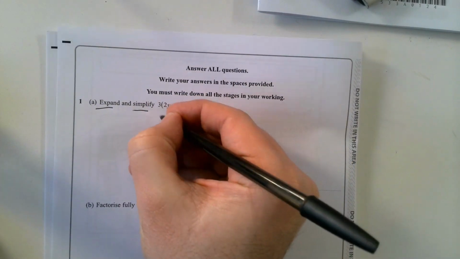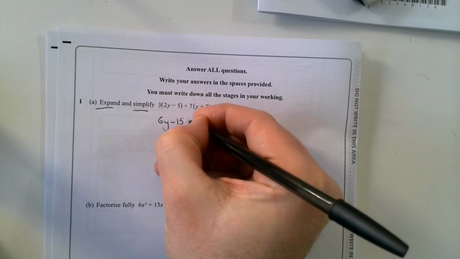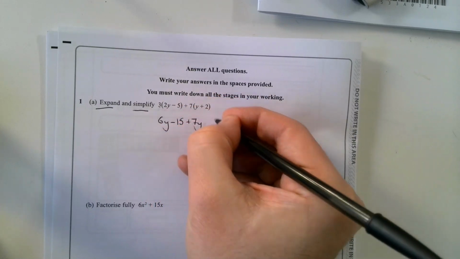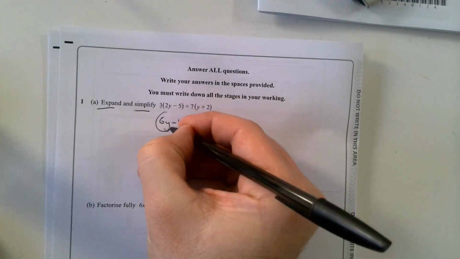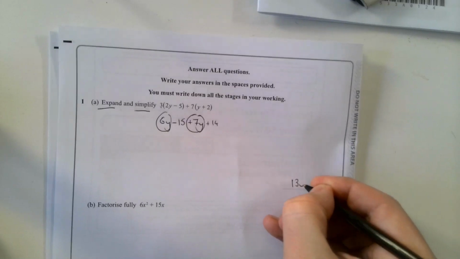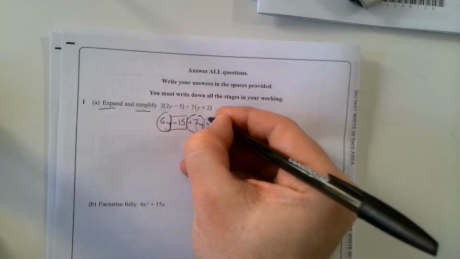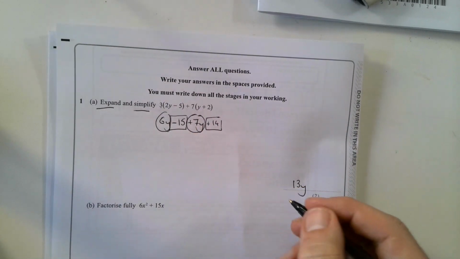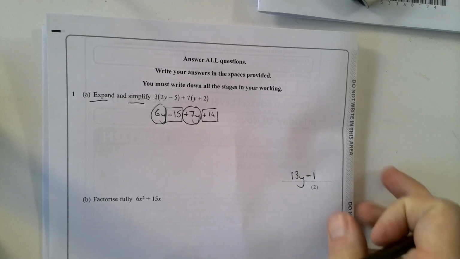So first off, 3 times 2y is 6y, 3 times negative 5 is negative 15, 7 times y is 7y, and 7 times 2 is 14. So that's my expand bit done. So now I'm going to do my simplifying. There's 6y's and 7y's. So if I add them together, I get 13y's. I've got negative 15 as a number term and a 14 as a number term, so negative 15 add 14 gets me to negative 1.